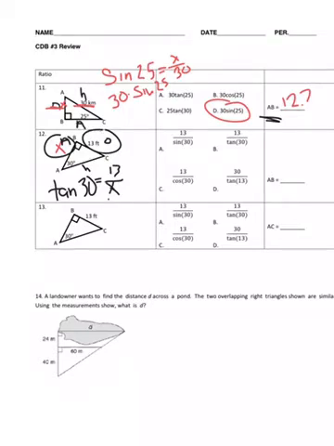Again, the shortcut really is just to switch those. So x equals 13 over tangent of 30. So B, 13 divided by the tangent of 30 is 22.5.